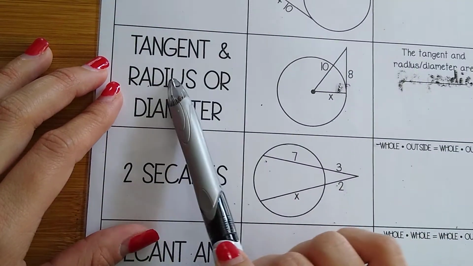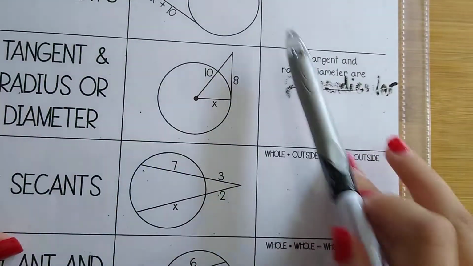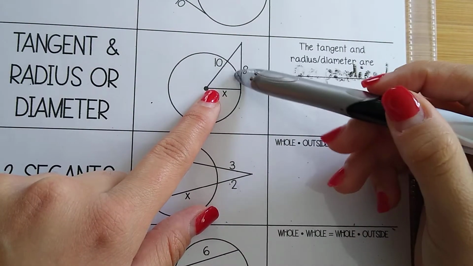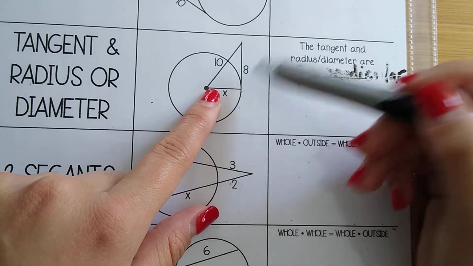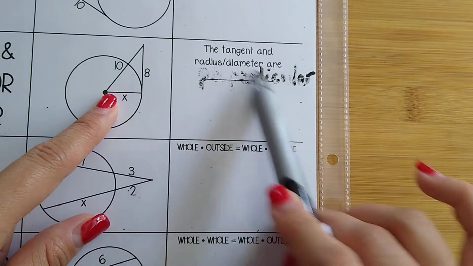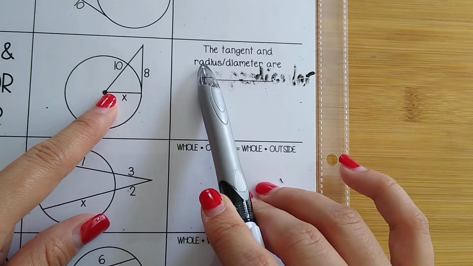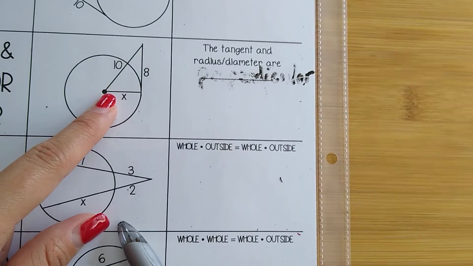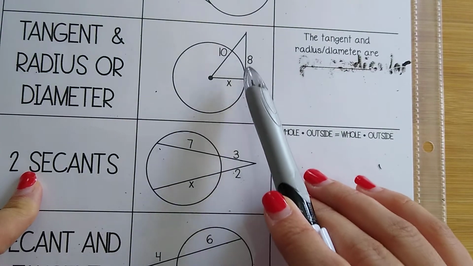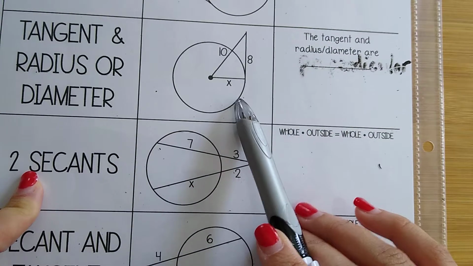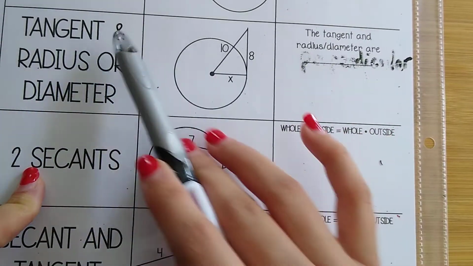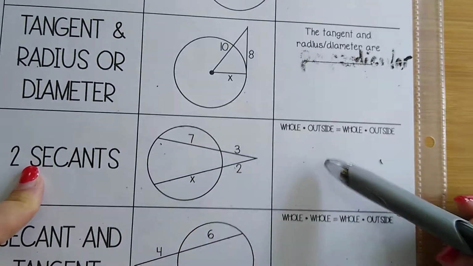Then we moved on to the tangent and radius or diameter, and this is actually one of the very first ones that we covered. So we learned that this angle here makes a right angle, and the formula here, it's not a formula, but it's just a note for us to think about, is that the tangent and the radius or the diameter are perpendicular. Which can be very useful to some problems when this is all we're given. We would have to know this fact, know how the tangent and the radius or the diameter are connected.